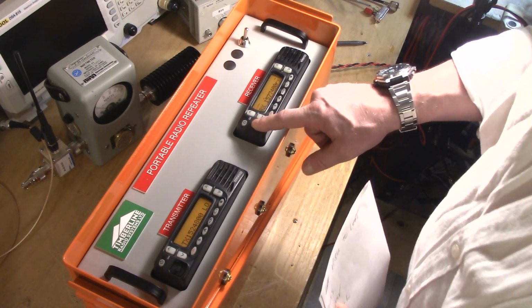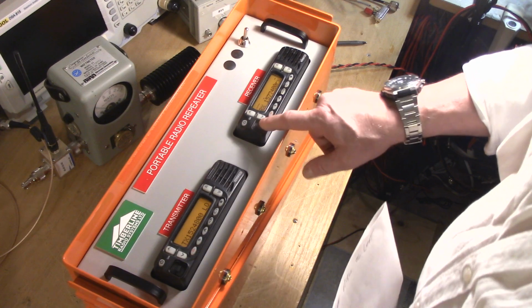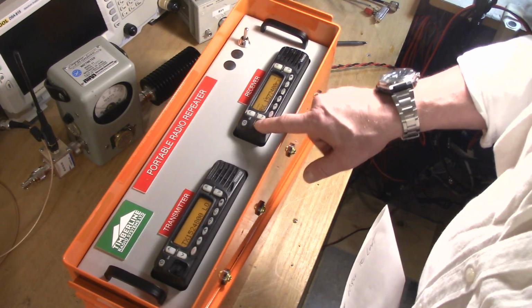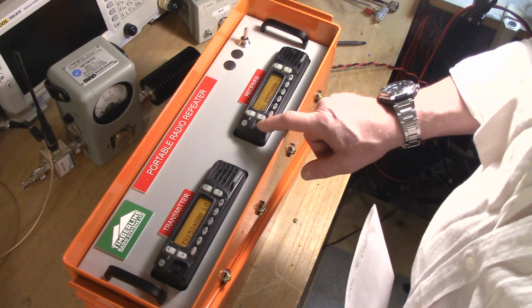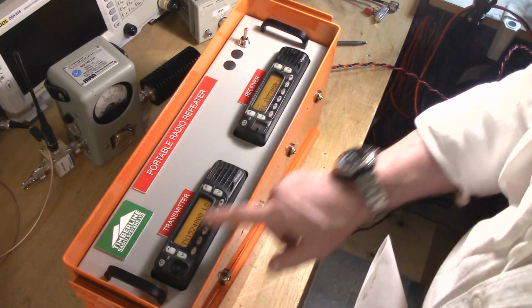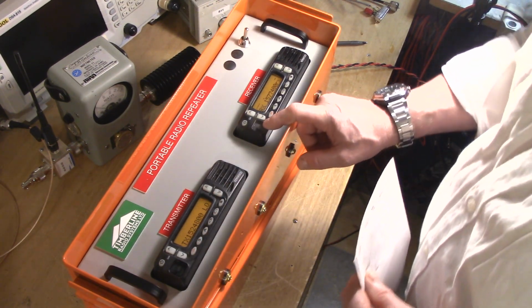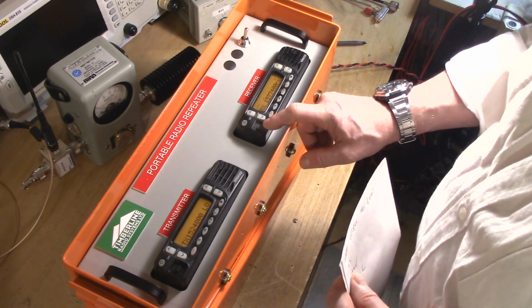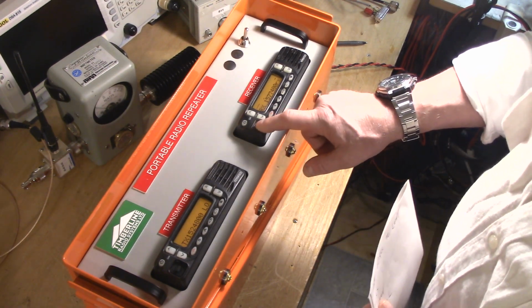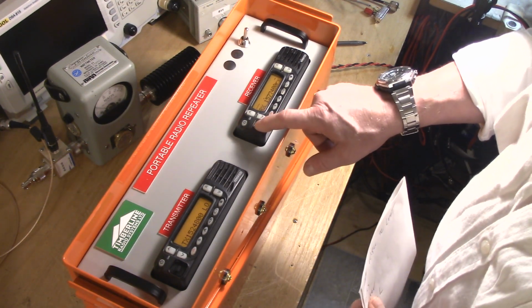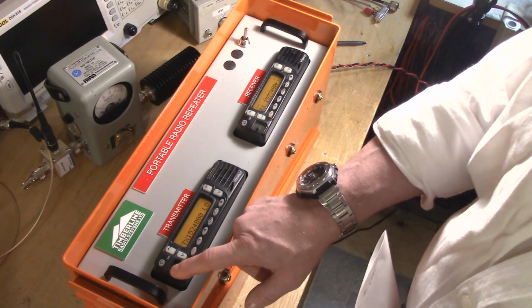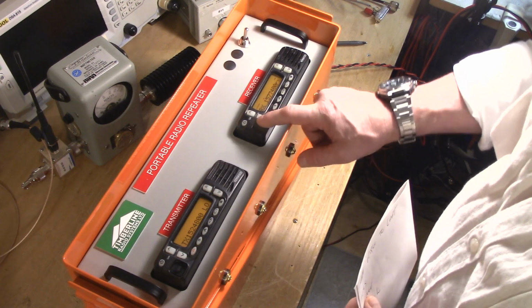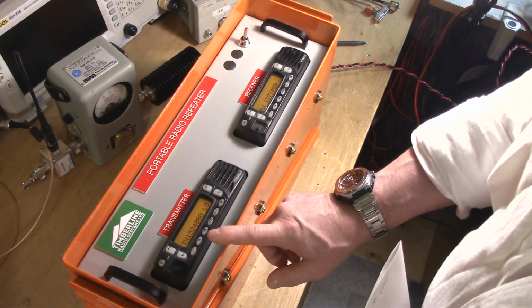The microphone input jacks on both the transmitter and receiver have plugs in them for a reason, because they're not intended to be used for an external handheld microphone. One thing we want to be careful of is if we do hook a microphone in here to ensure that it is a Kenwood microphone, a KMC series microphone, and not a microphone of any other make or model of radio.